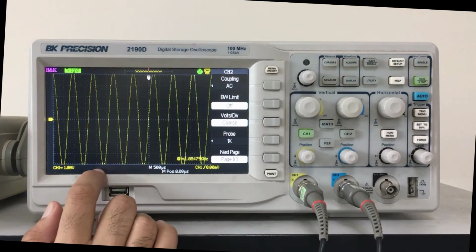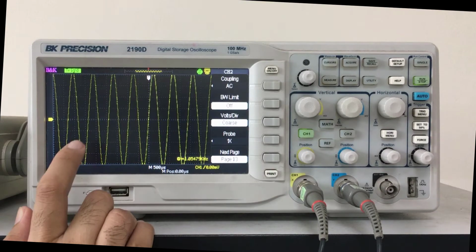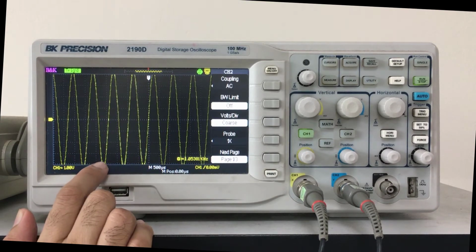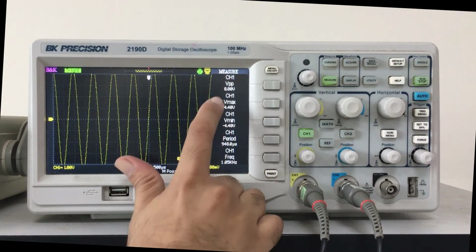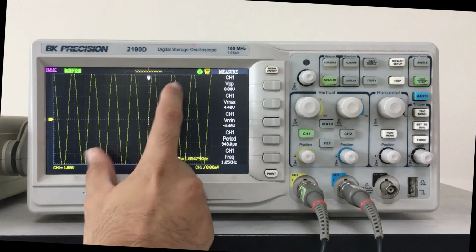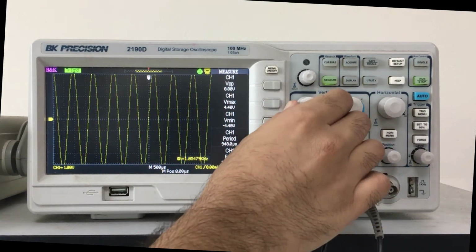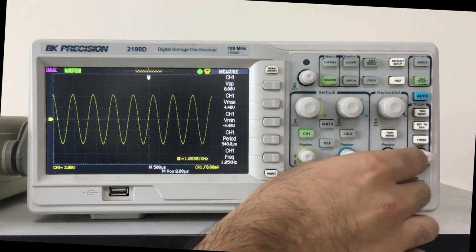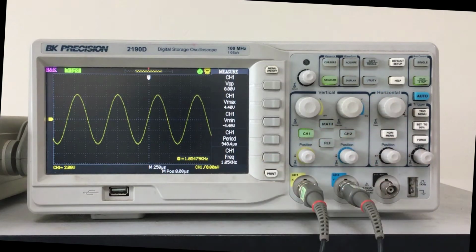In this condition where the graph is out of display, we will not be able to get proper measurements either through cursors or through measure. These values don't make sense if your signal is out of bounds of the screen. So we need to adjust it accordingly. I can reduce the channel volts per division and increase the time division to get the display to a meaningful setup.